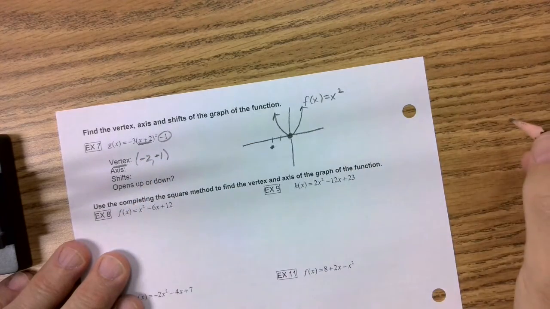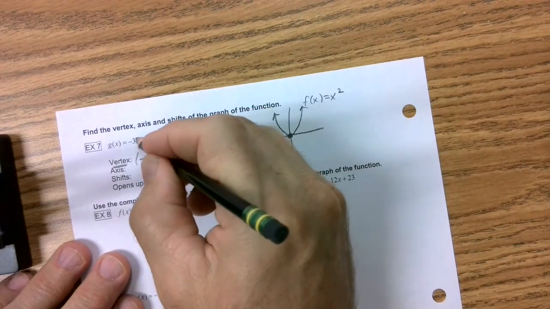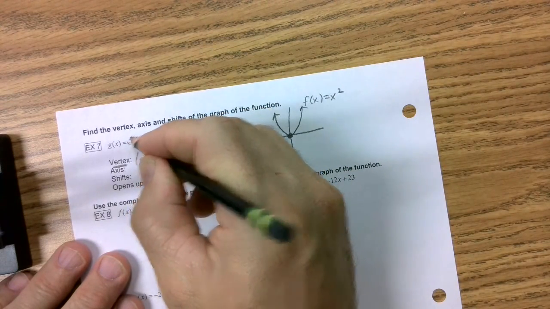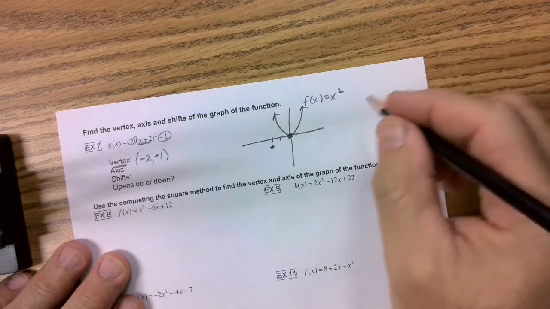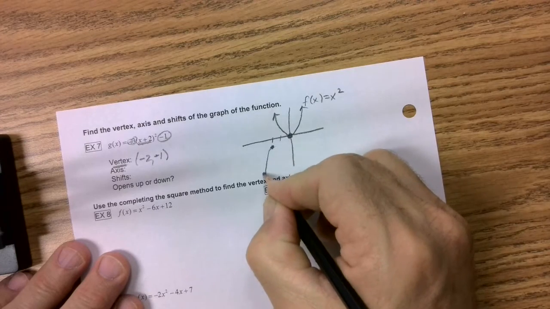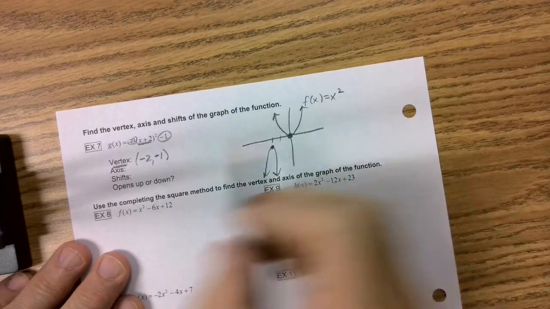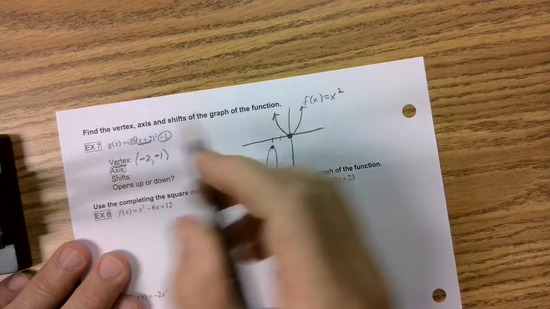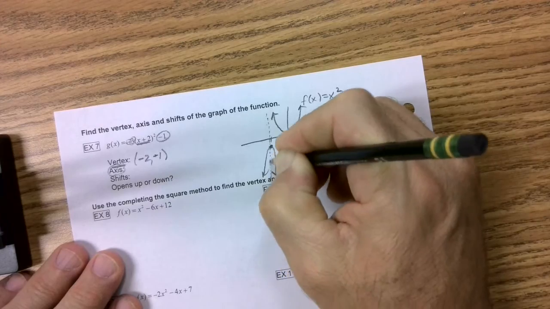There's the new vertex. Now, I do know a couple other things, that it's flipped. And it's also going to be skinny, vertically stretched or horizontally shrunk. So I'm going to make it super skinny. Maybe that's too skinny, but that's what happens. Now the axis is the axis of symmetry, which means it cuts it right in half. Now in this case, there it is.